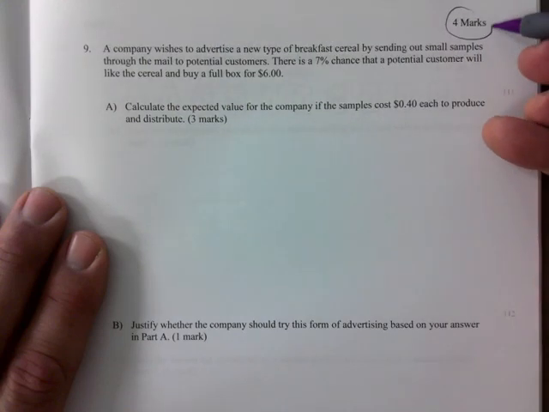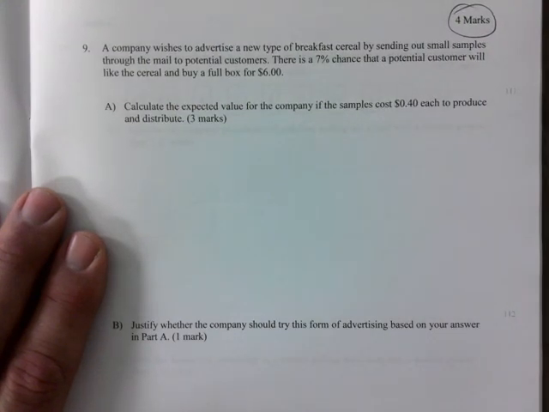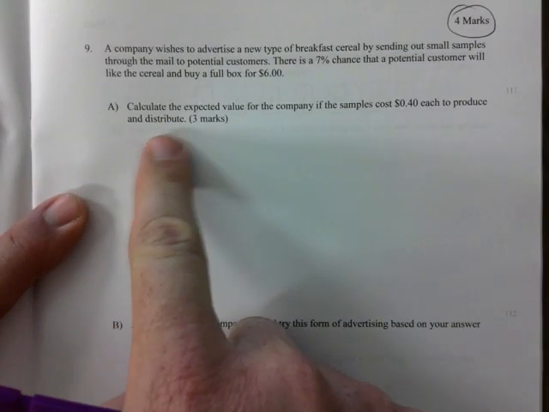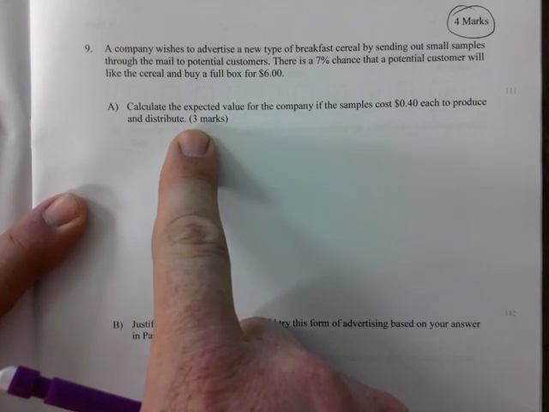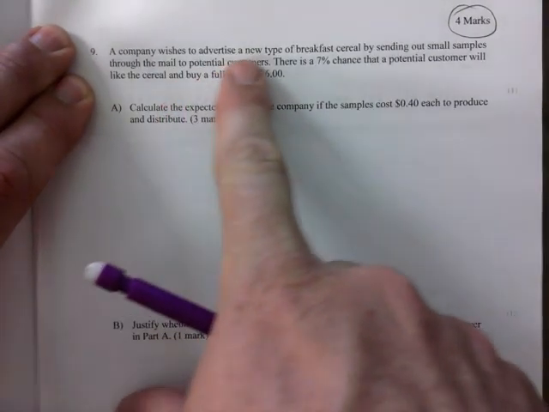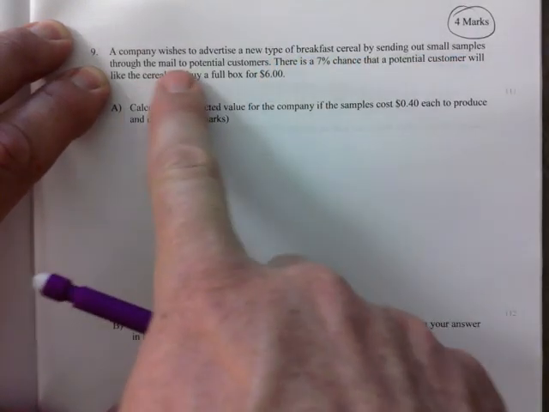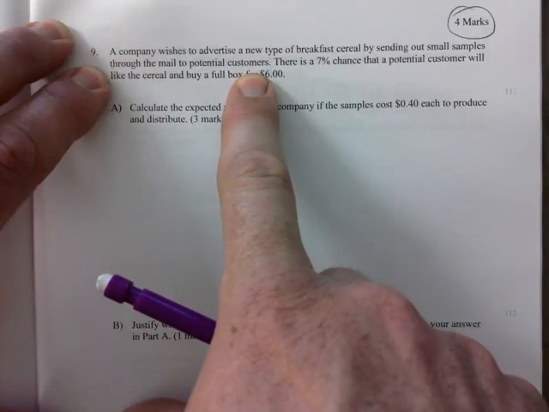Okay, now pay attention. 4 marks on this one, so you know there's going to be a lot to it. 3 marks for the first question here. A company wishes to advertise a new type of breakfast cereal by sending out small samples through the mail to potential customers.